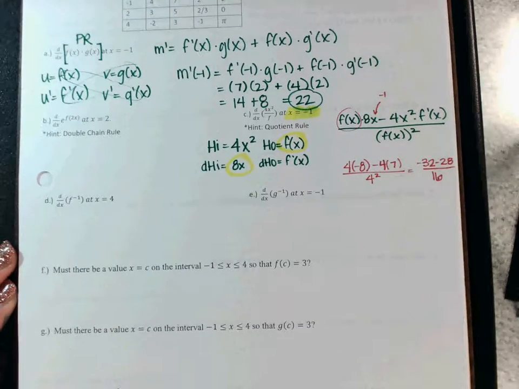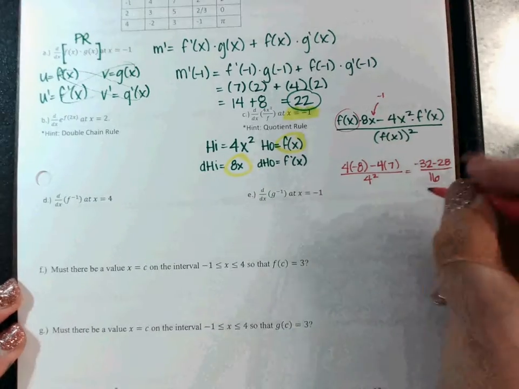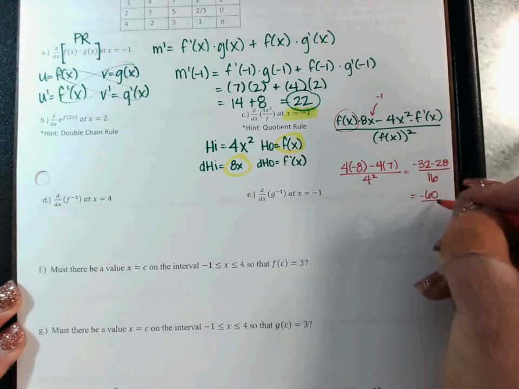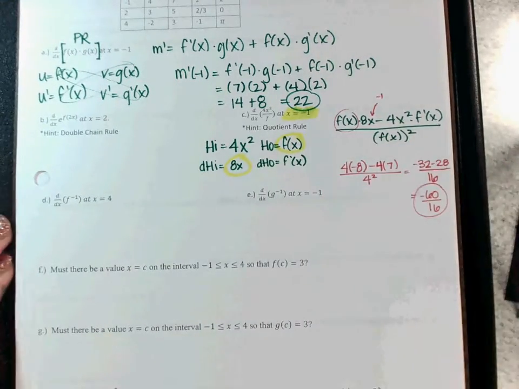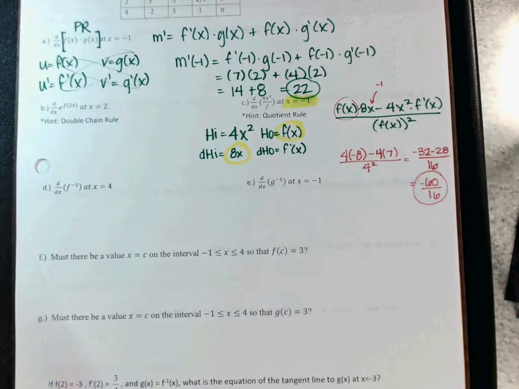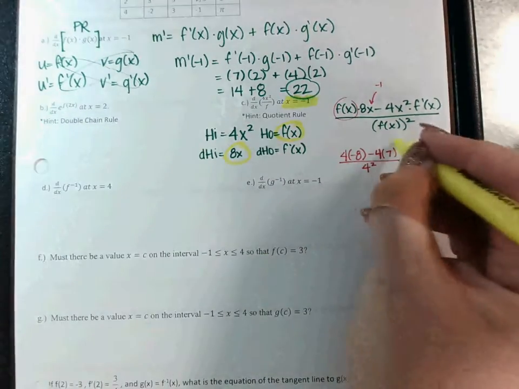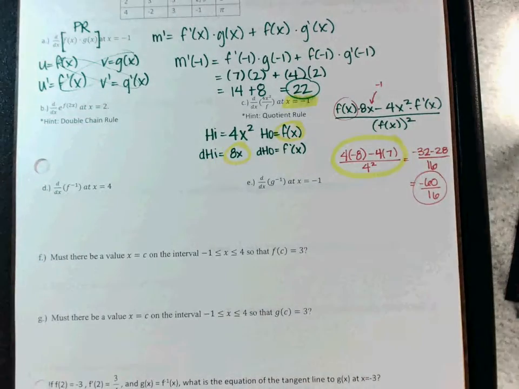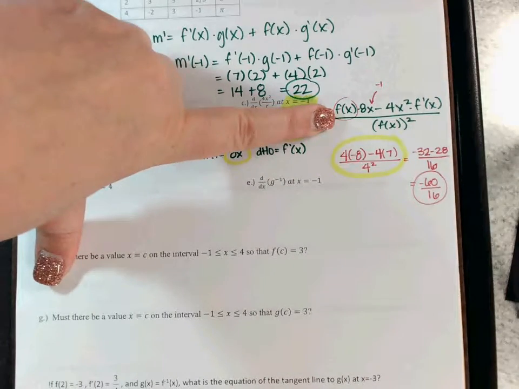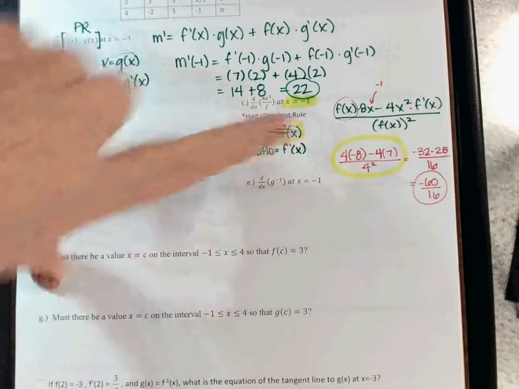Negative 60, so it'd be negative 60 over 16. I'm going to leave it like that. You can reduce it if you want to. But if this was free response, where would I stop? 1, 2, or 3? You would stop at 1. That's good enough. Now, could you stop here before you've plugged in negative 1? No, but that would be perfectly fine for you to leave it like that.